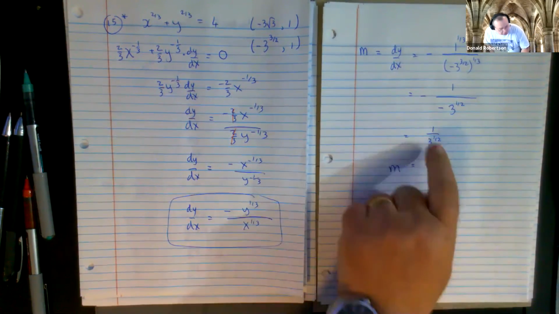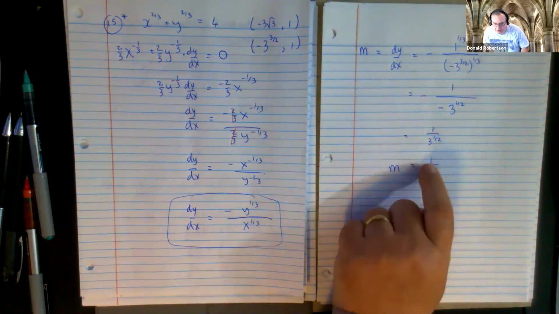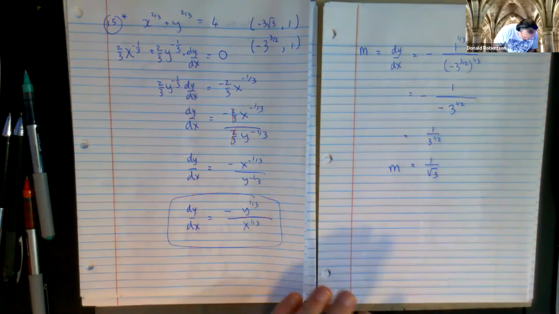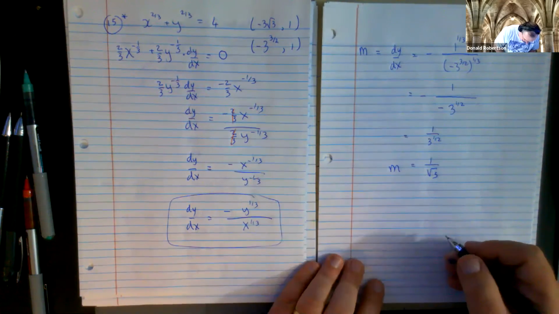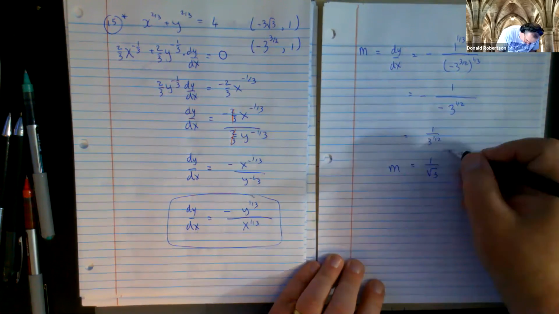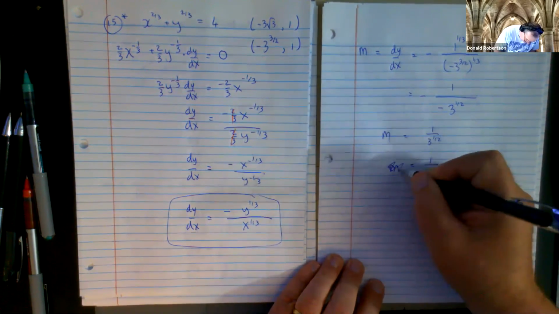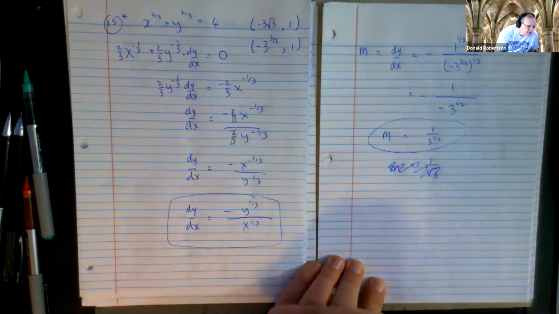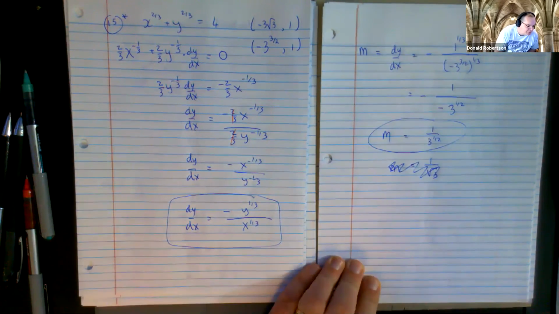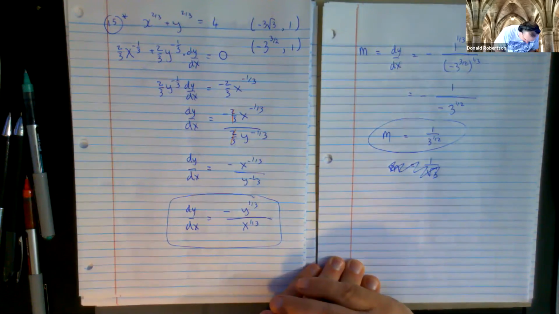And I guess I could call it 1 over 3 to the half. I like 1 over square root of 3, so I'm keeping it. No, I don't. Change my mind. Let's be consistent. Everything else was fractional powers, so I might as well make this a fractional power.